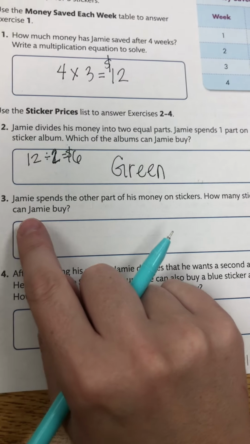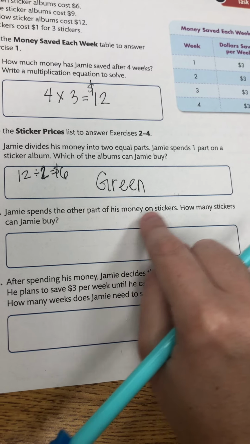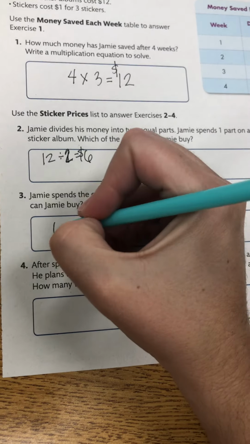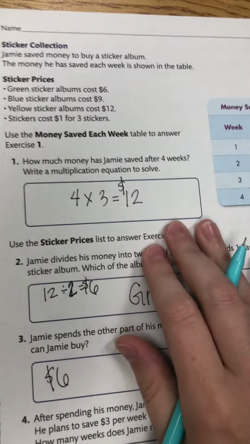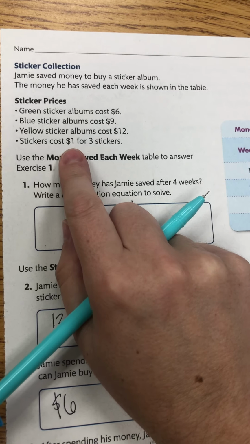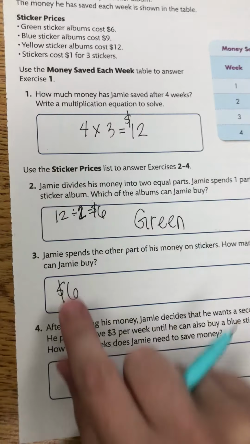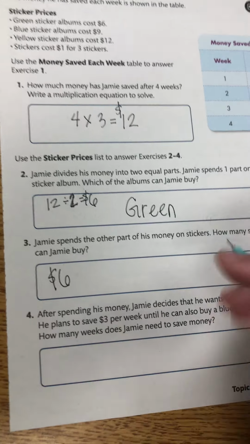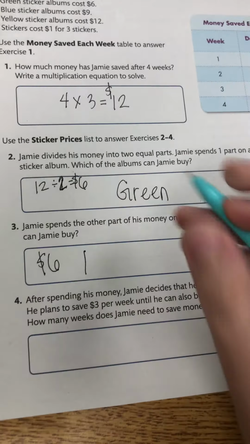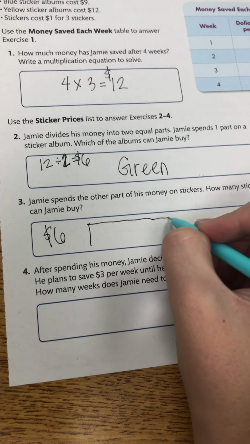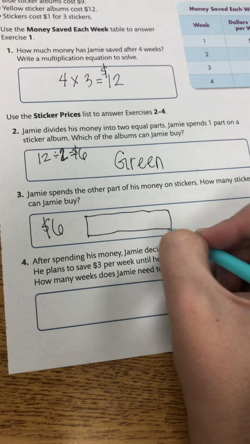All right, number 3. Jamie spends the other part of his money on stickers, so he has $6 left. If $1 buys 3 stickers, how much can $6 buy? Okay, so in class I had to draw a picture for the kiddos. So I drew a bar diagram to help them.